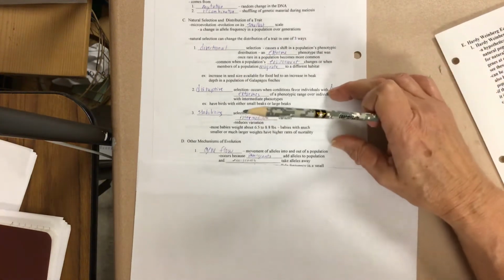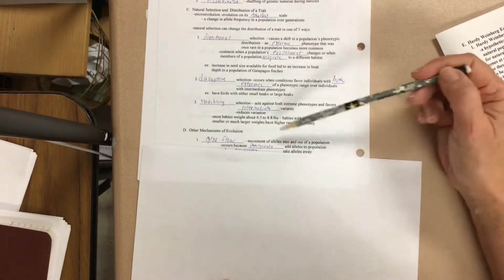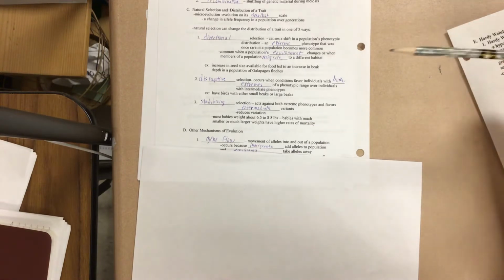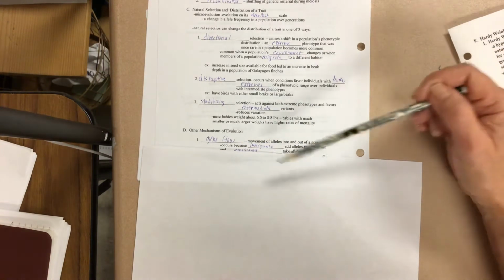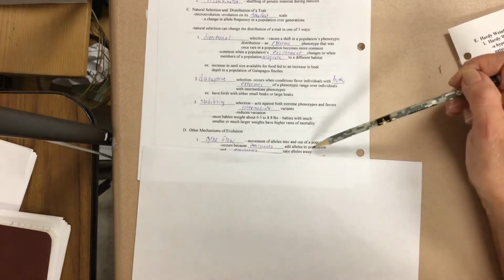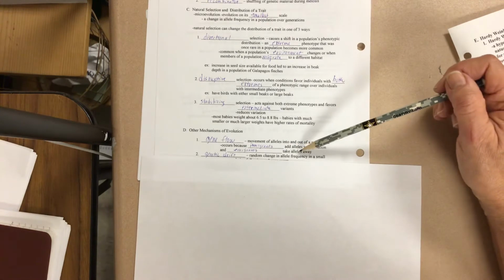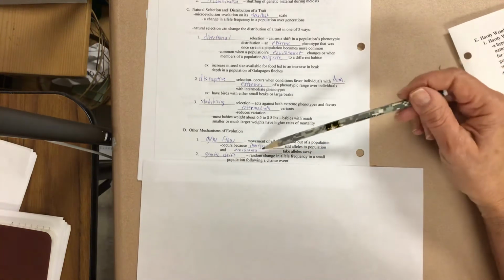Okay, there are some other factors that can have an effect on evolution. Gene flow is just the movement of alleles into and out of a population. It occurs because immigrants add alleles to the population, so those organisms coming in, and emigrants with an E take alleles away. So you can think of that E as exiting.